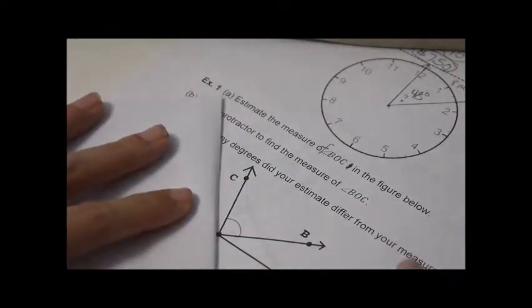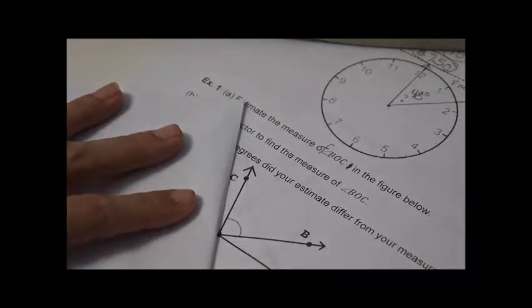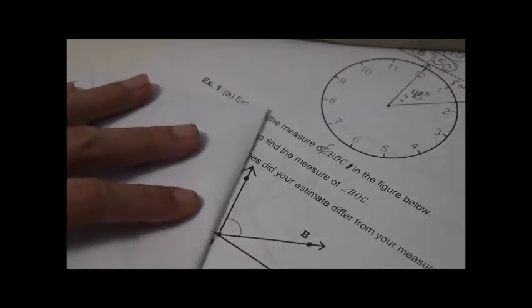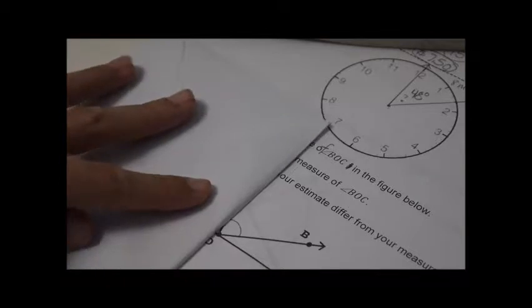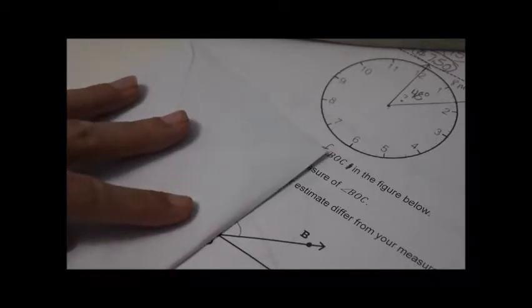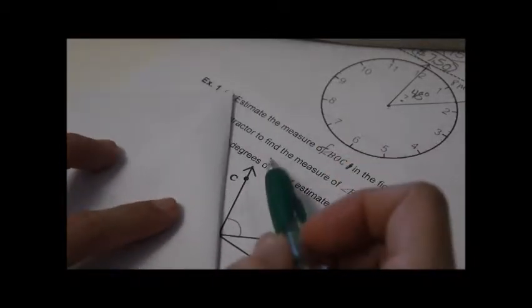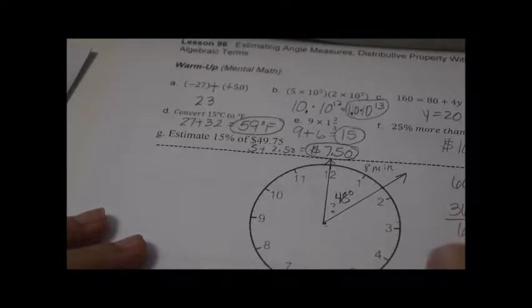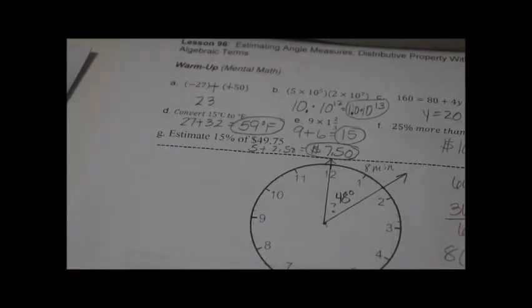I'll show you. That would be 90 degrees. So it's just shy of 90 degrees. 45 degrees is perfectly in between 90 degrees. So, I don't know. I'm going to say 80 degrees would be my guess. So, estimate 80 degrees. Okay, then use my protractor to find the measure of it.